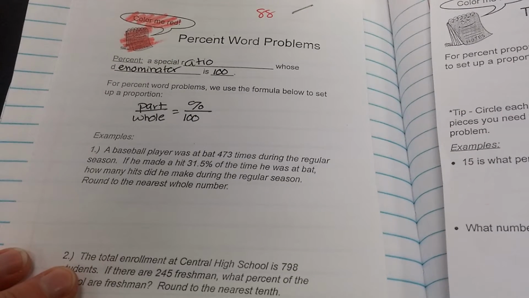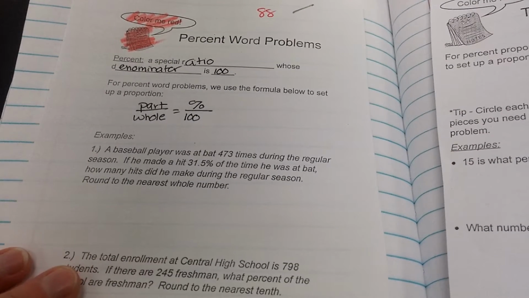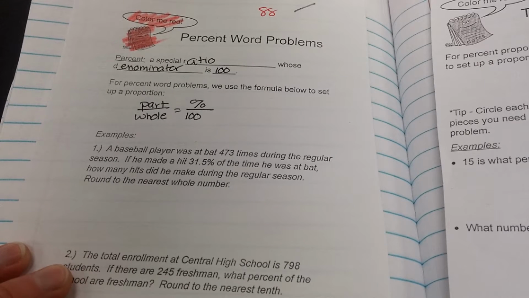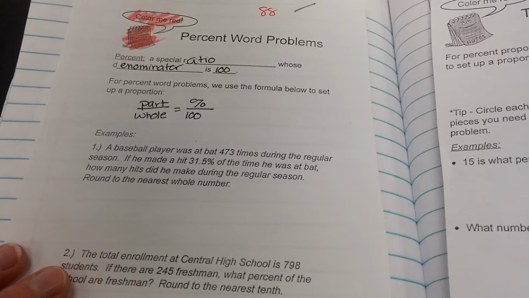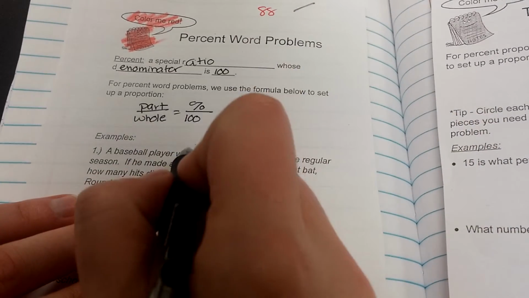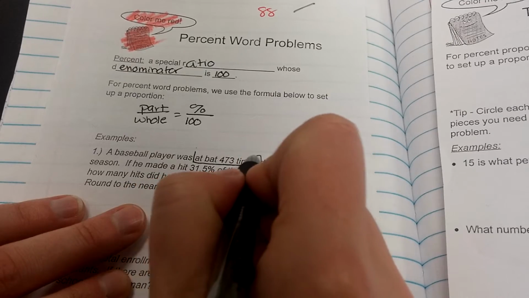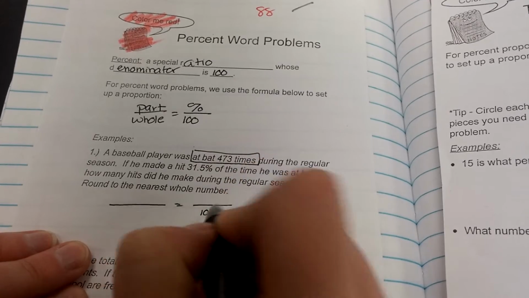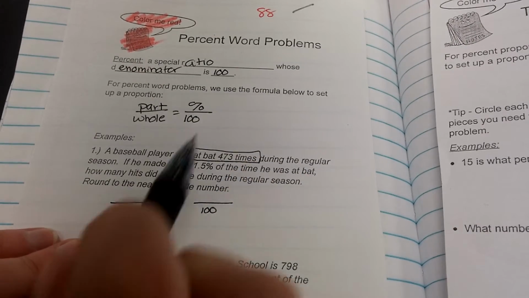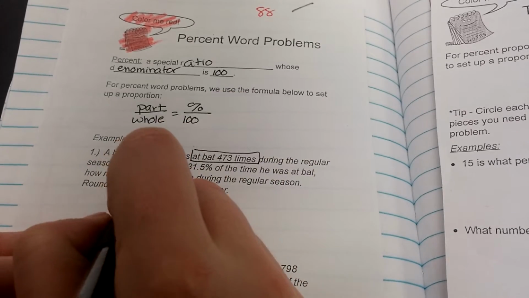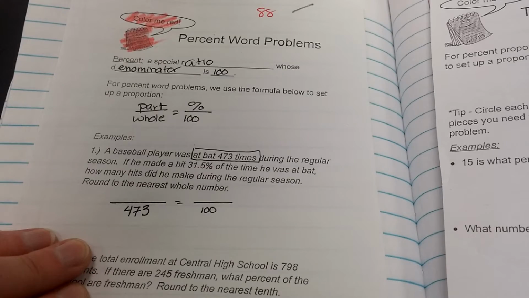All right, example number 1. A baseball player was at bat 473 times during the regular season. If he made a hit 31.5% of the time he was at bat, how many hits did he make during the regular season? Round to the nearest whole number. So if we think about what information we have here, he was at bat 473 times. If I think about whether that's my part, my whole, my percent, that's going to be my whole. This is the total number of times that this baseball player was at bat. So my whole, my big picture, is 473.